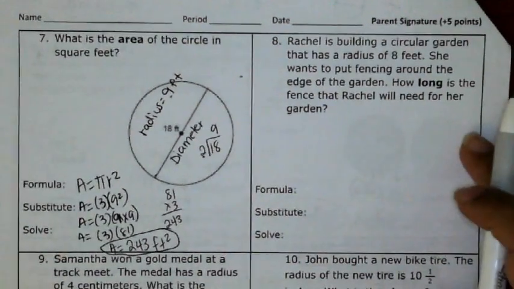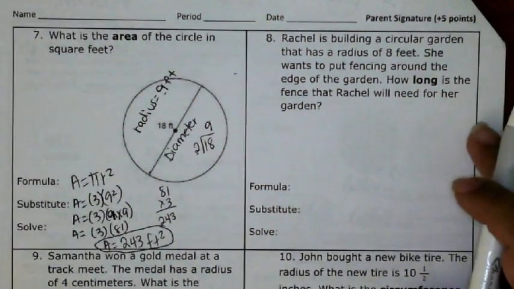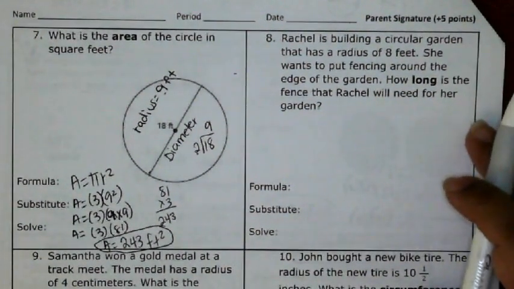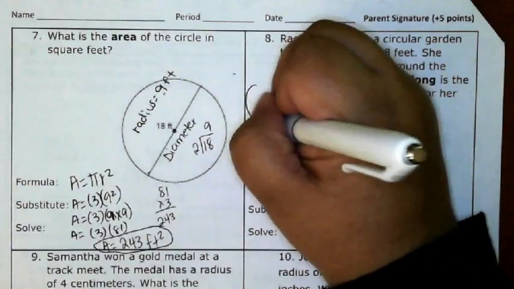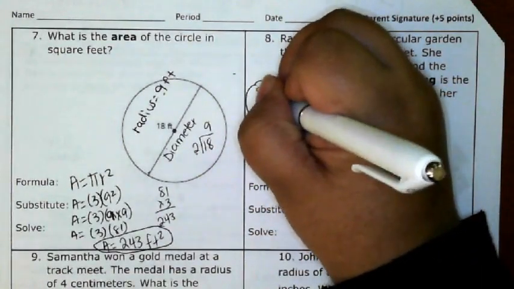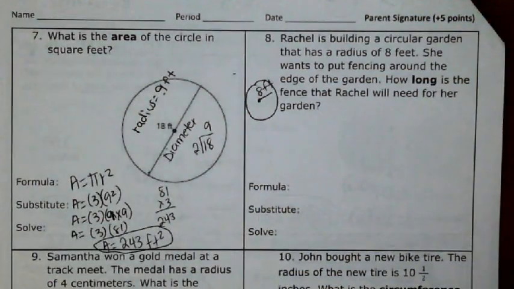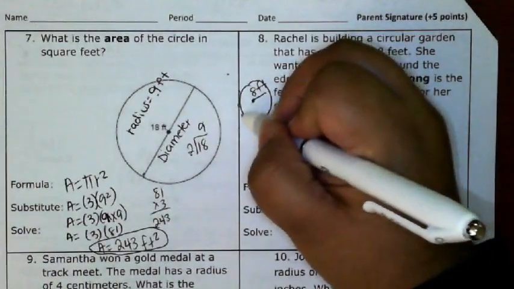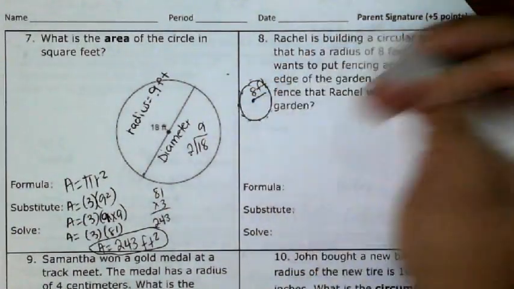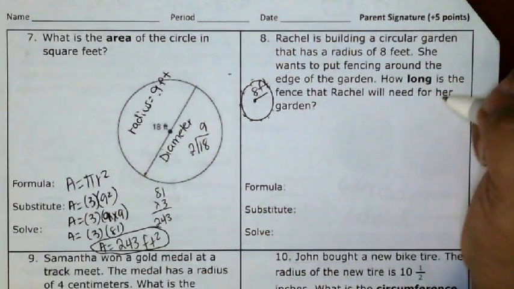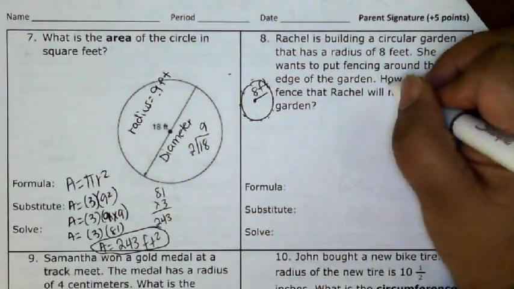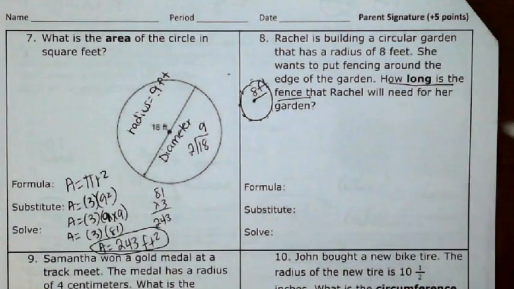Rachel is building a circular garden that has a radius of 8 feet. So, circular garden, radius of 8 feet. Okay, let's draw our little picture. And she wants to put fence in it around. So what we're looking at is the circumference. And it also says how long is the fence. Fence is the outside, not the inside part.